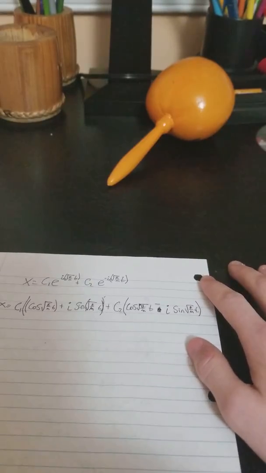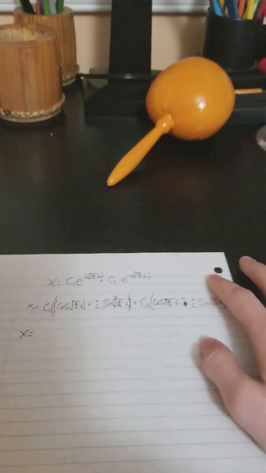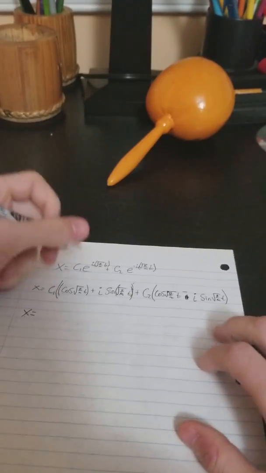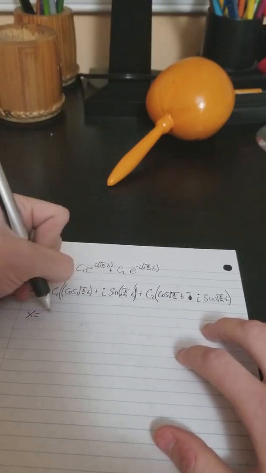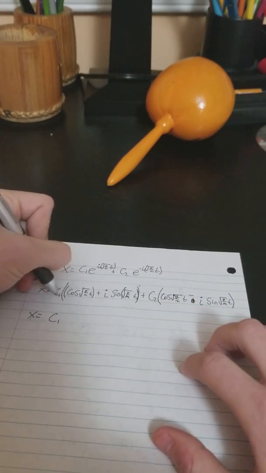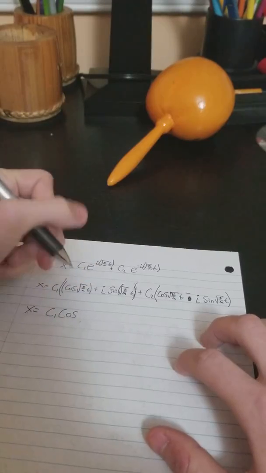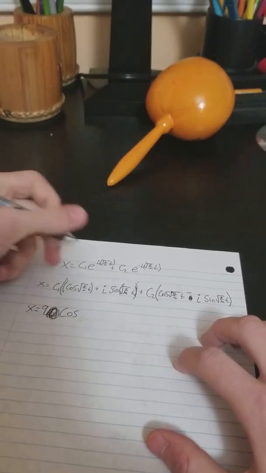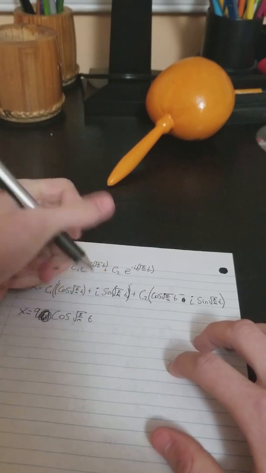So let's see. So we have x is equal to c1 plus c2, we can just make that a new constant. So I'm just going to make that the new c1. So this c1 and this c1 are different. Actually, that's kind of confusing. I'm going to call it Q cosine of square root of k over m t.